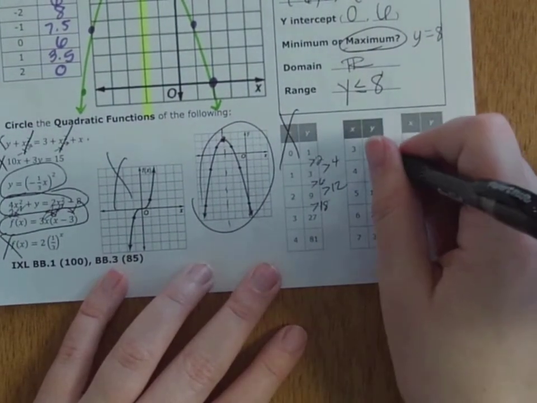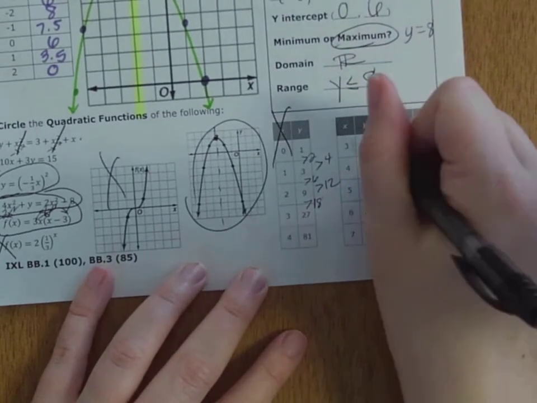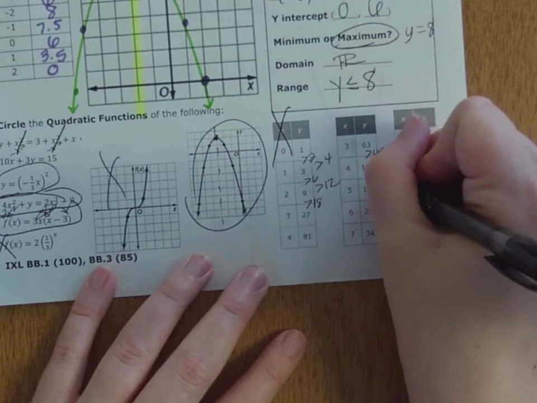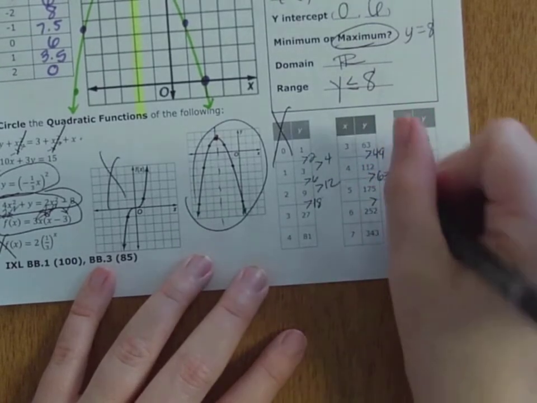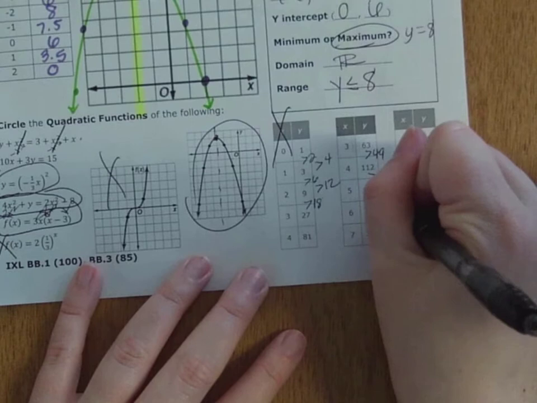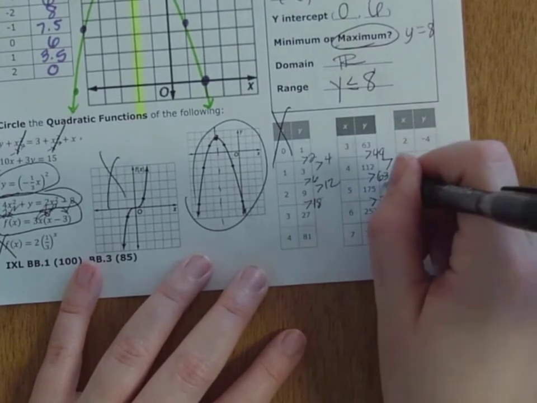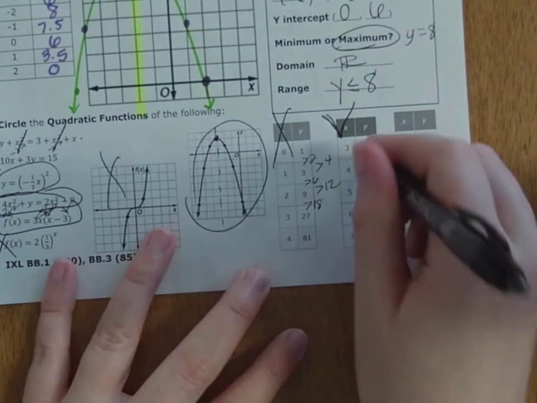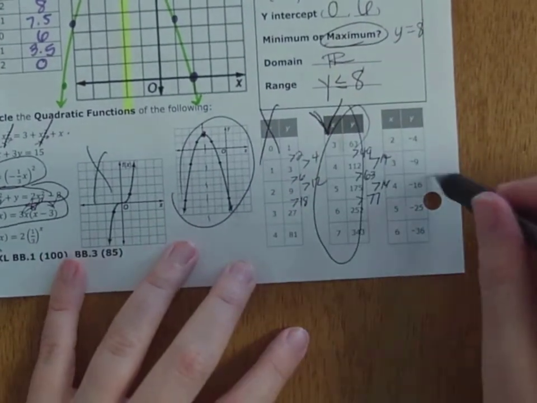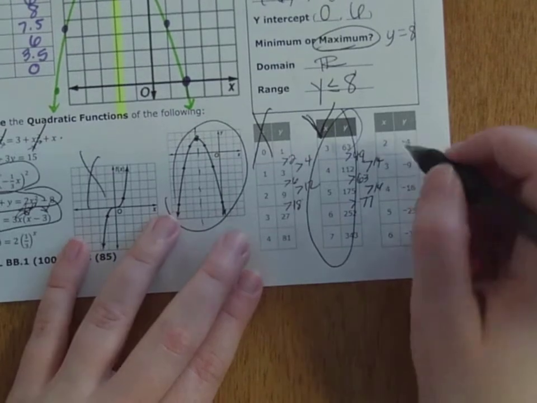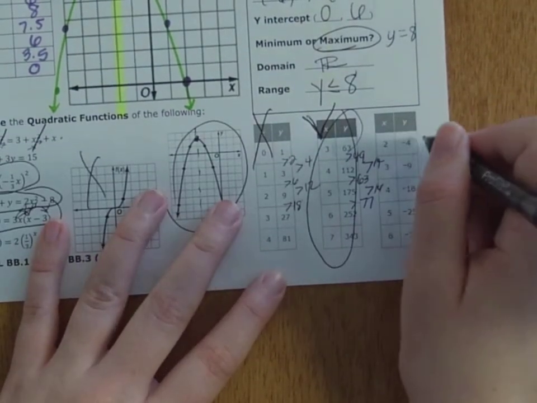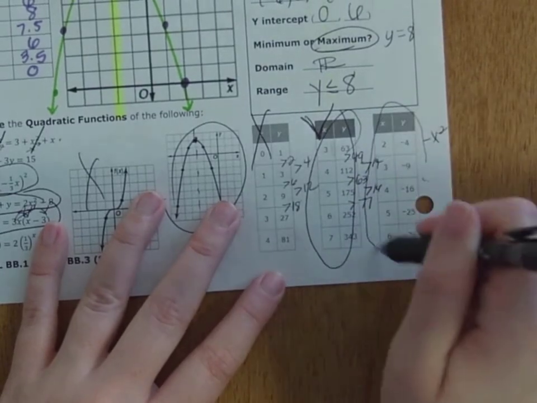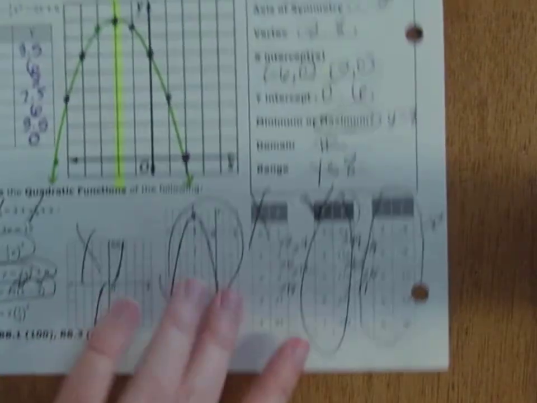Over here, however, the difference between 63 and 112 is 49. Between 112 and 175 is 63. The difference between 175 and 252 is 77. Do these have a common second difference? What is it? 14. What about the last one? Yeah, it's saying, hey, let's take the x and square it and then make it negative. So negative x squared would be the function here, and that is a quadratic.